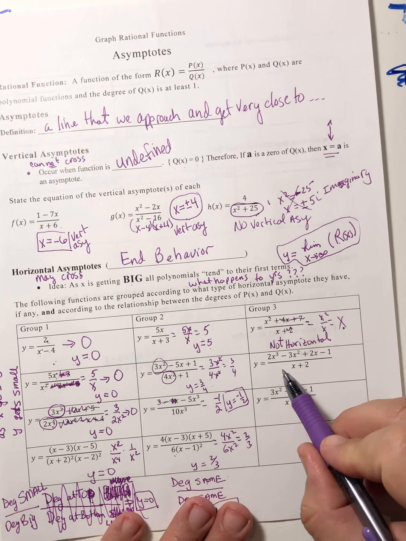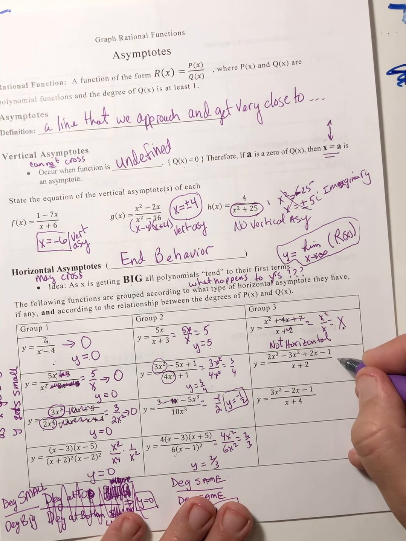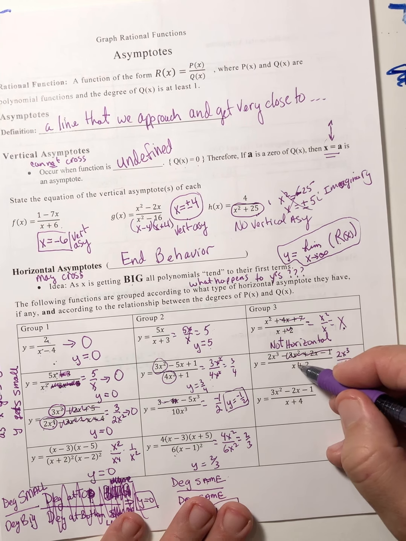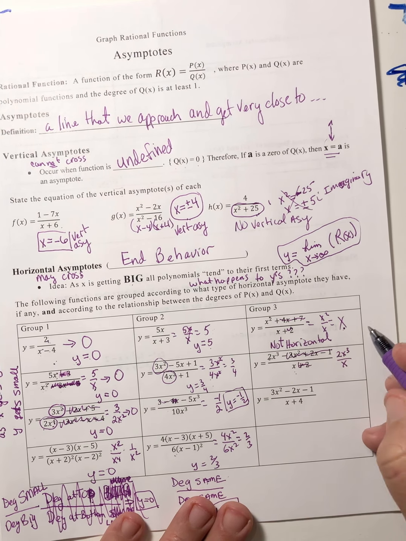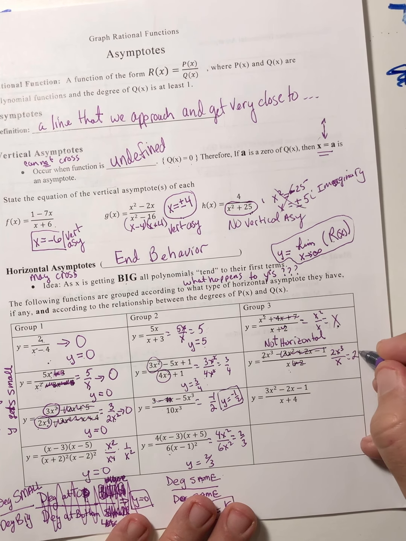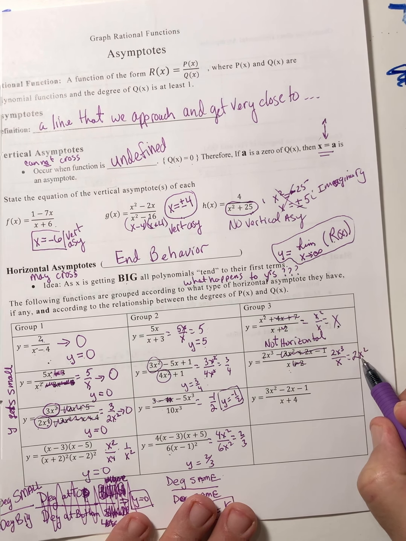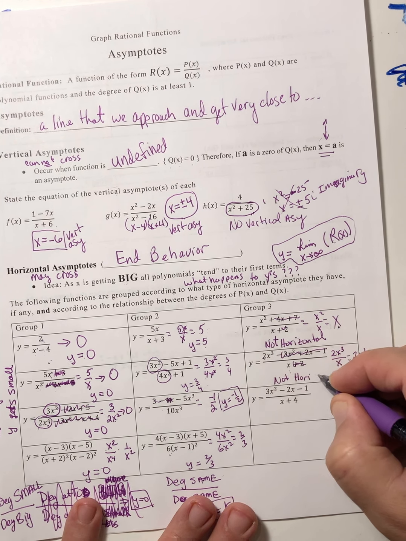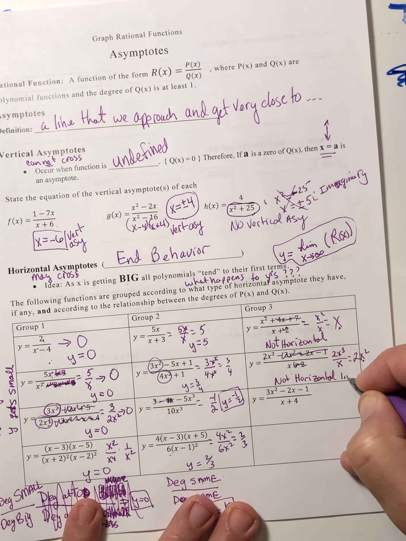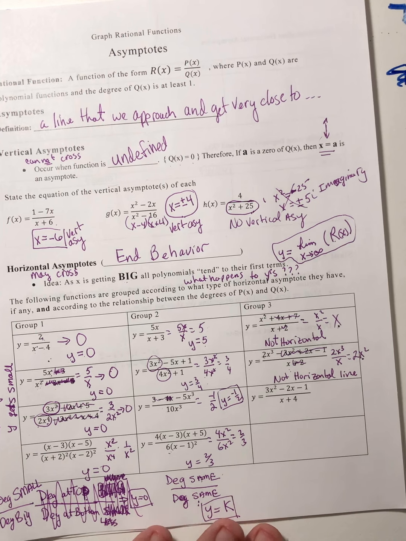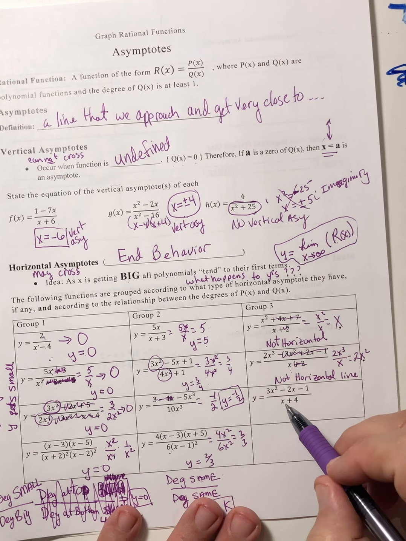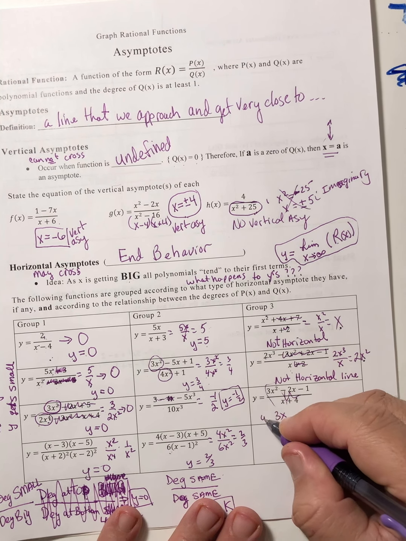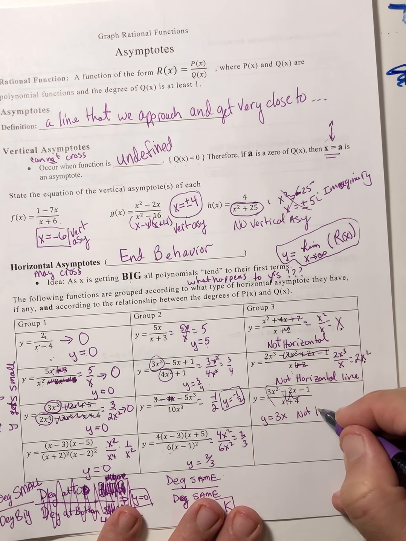All right, what about this one? This is 2x cubed over x. When we ignore everything else except for the leads, that's just 2x squared. Is 2x squared a horizontal line? No, it is not. Not horizontal line. And the same thing right here. When you clean those up, you're left with 3x. Not horizontal line.